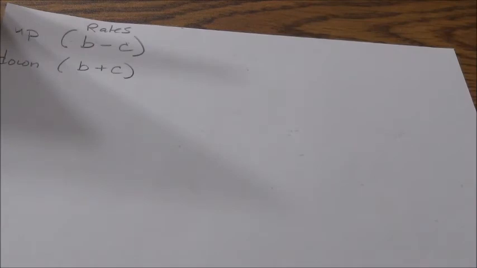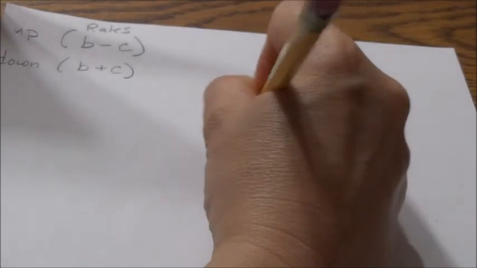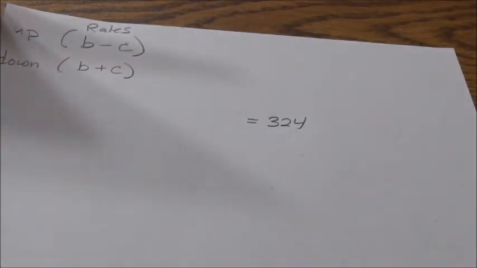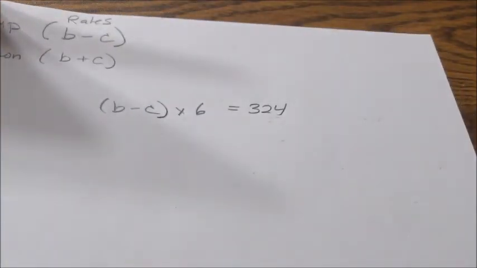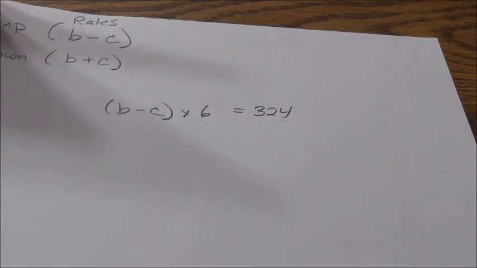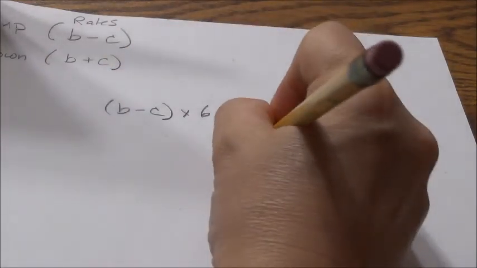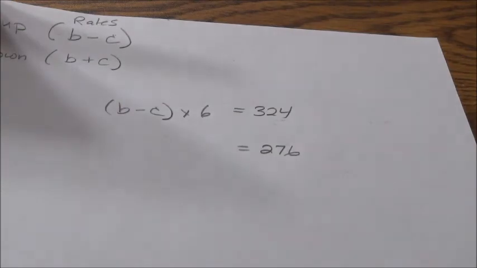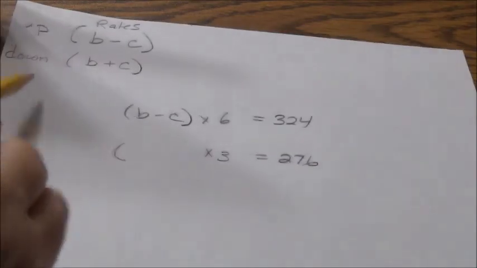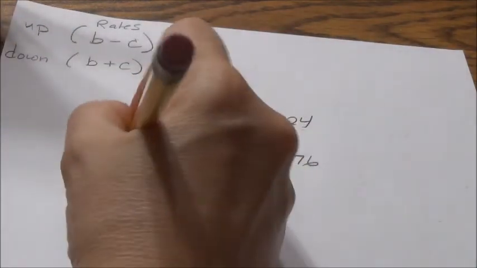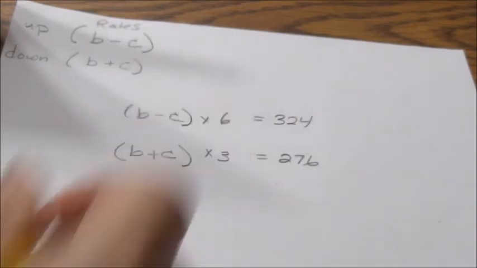And so a motorboat travels 324 kilometers. 324 is the distance. In 6 hours going upstream. So upstream I'm going slower. I'm going to take the boat minus the current times my time, 6 hours. And it goes 276 kilometers. So 276 kilometers in 3 hours going downstream. So this time my time is 3 hours. If I'm going downstream, I'm going faster. So I'm doing the boat plus the current for my overall rate.